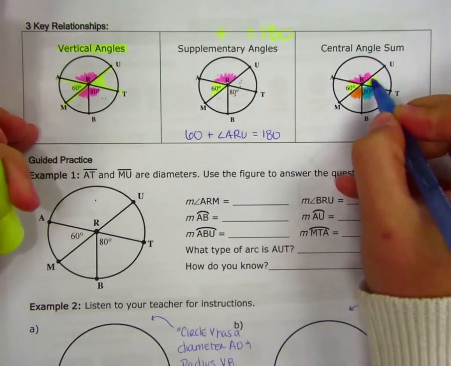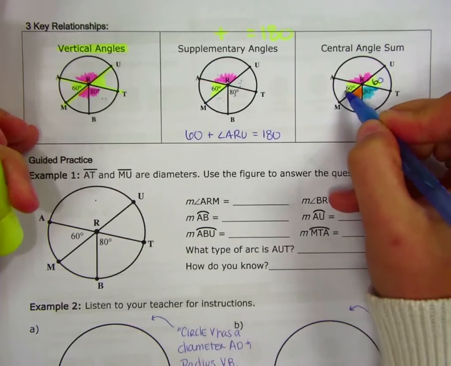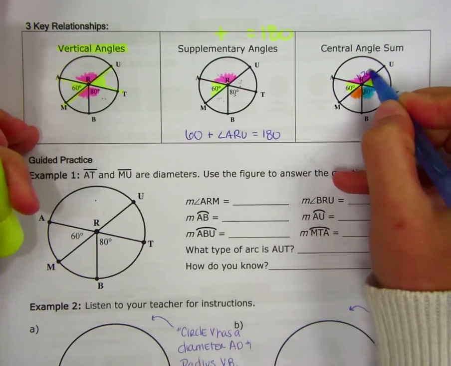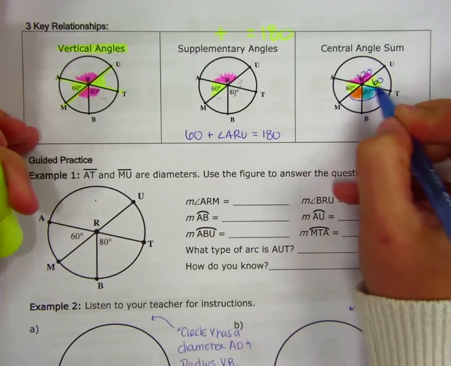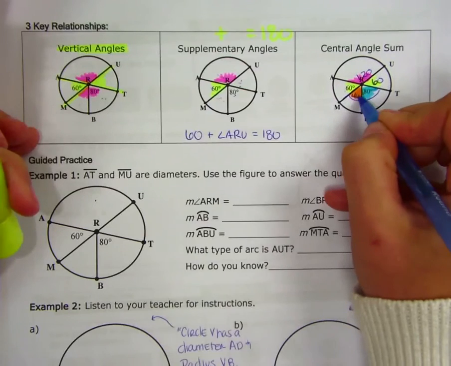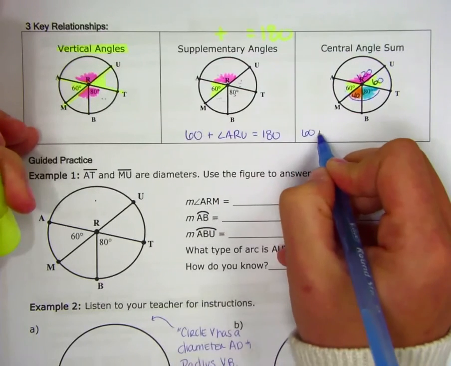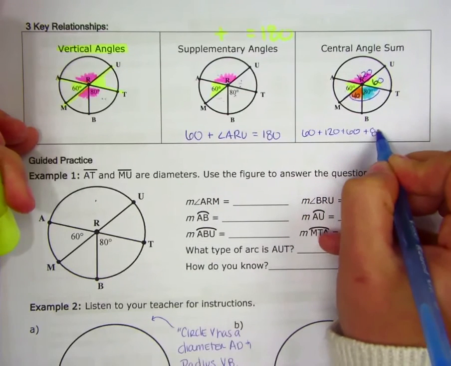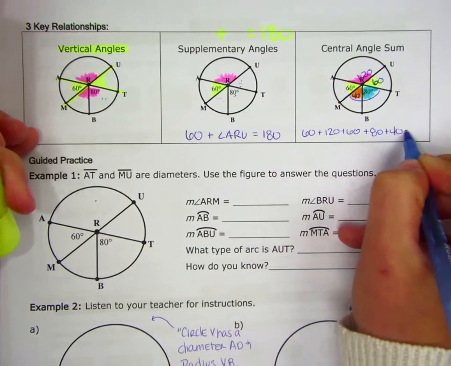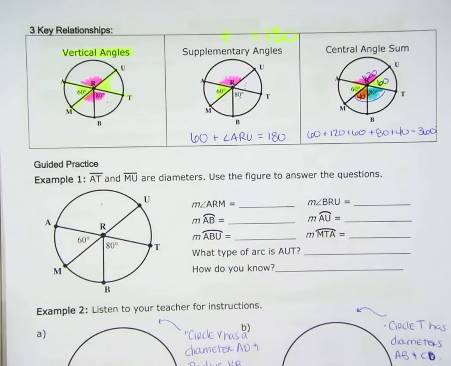So this is 60, this is also 60. Supplementary angles, if this is 60, this is 120. Okay, and the fact that these two combined will be 120 makes this 140. So we know that 60 plus 120 plus 60 plus 80 plus 40 will equal 360 degrees.